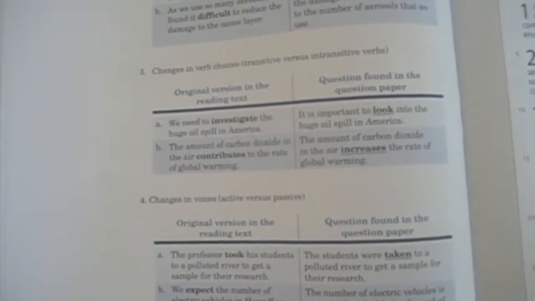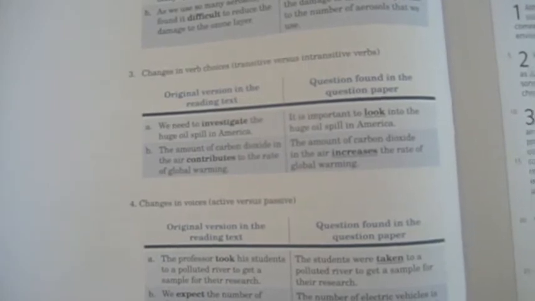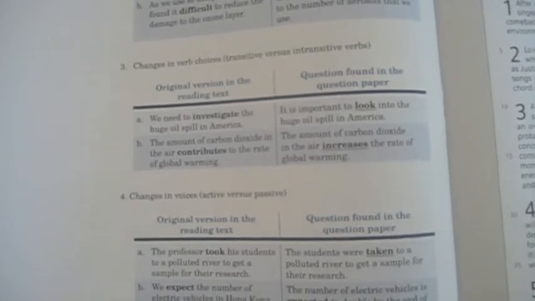And finally, changes in voice from active to passive or passive to active. And the original version, the reading text is, the professor took his students to a polluted river, and the question in the question paper, the sample sentence is, the students were taken to a polluted river.